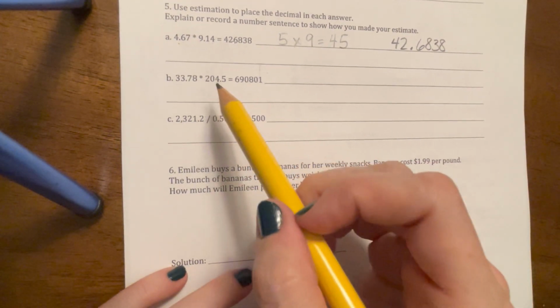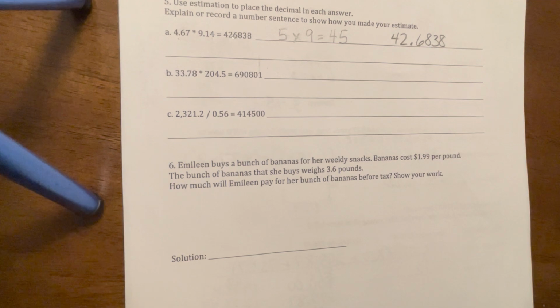So same thing on letter B. We have 33 and 78 hundredths times 204 and 5 hundredths. Give me an estimation. Raise your hand. Something easy that you can do in your head.